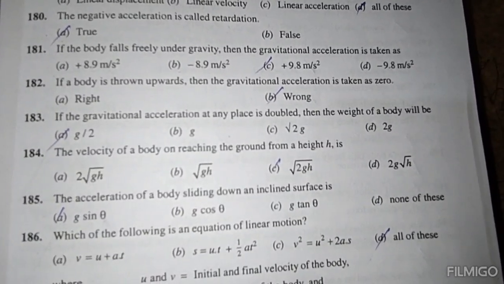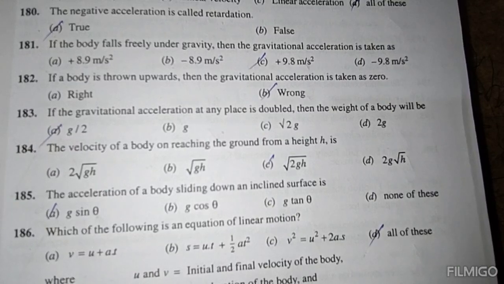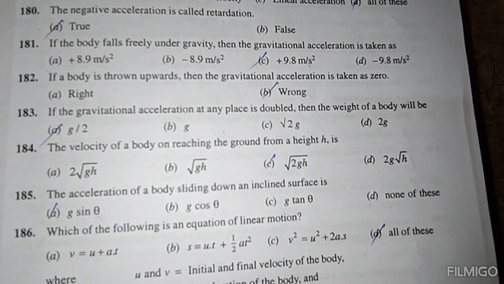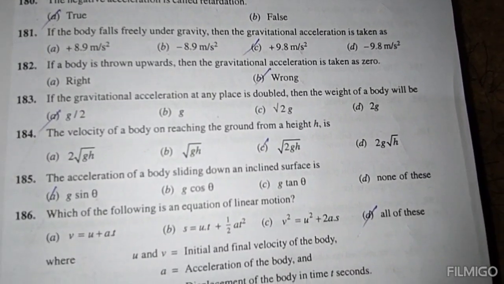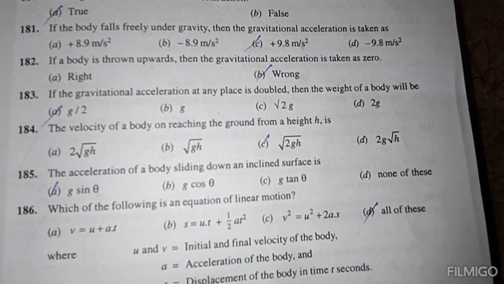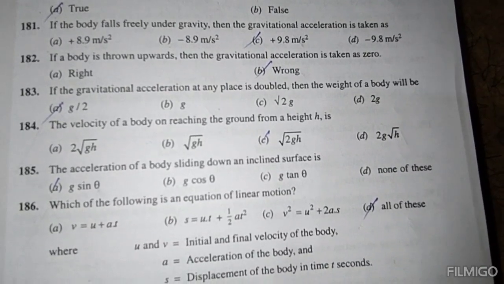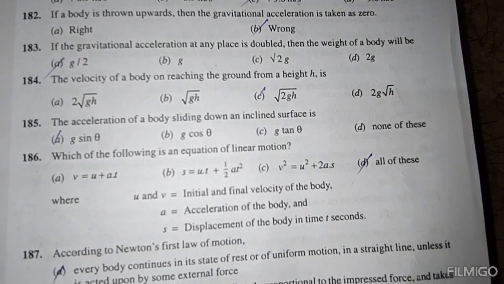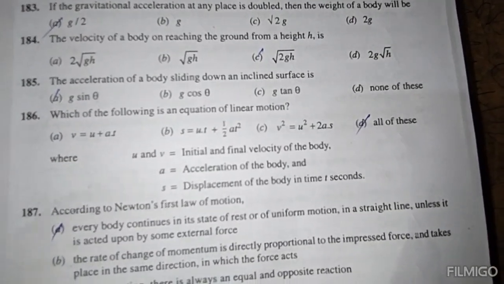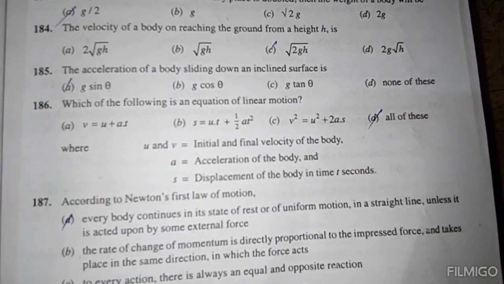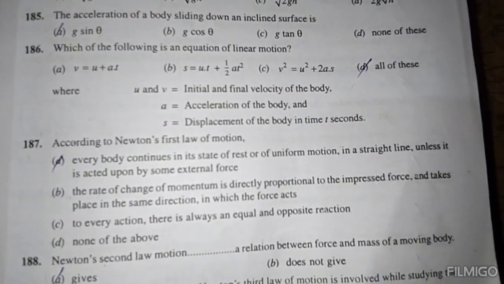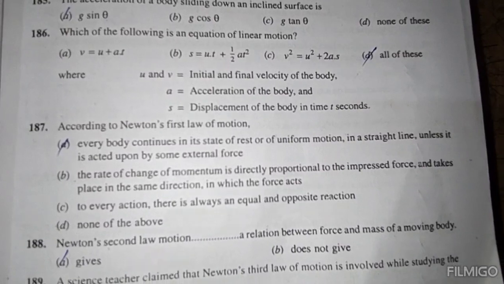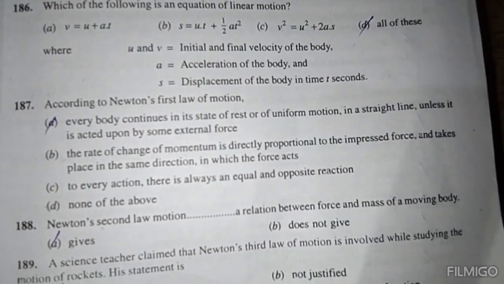If the gravitational acceleration at any place is doubled, then the weight of the body will be doubled. The velocity of a body when it reaches the ground from height h is root of 2gh. The acceleration of a body sliding down an inclined surface is g sin theta. Which of the following is the equation of linear motion? All of the above.